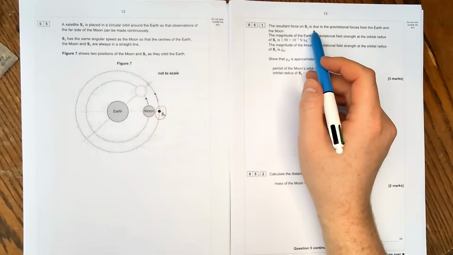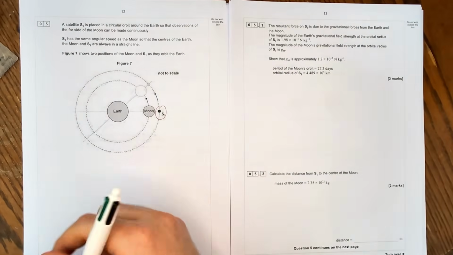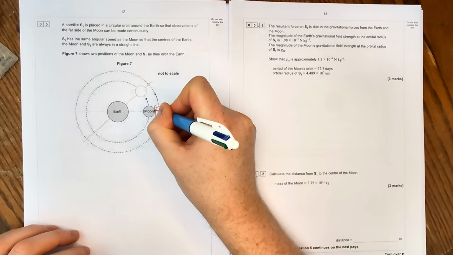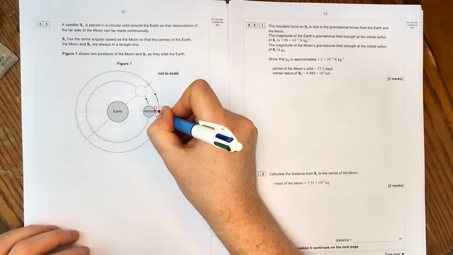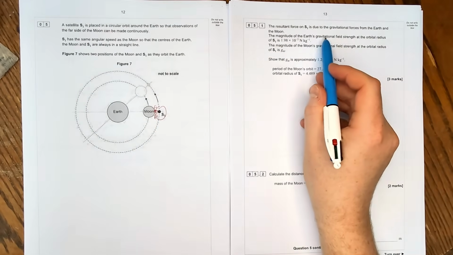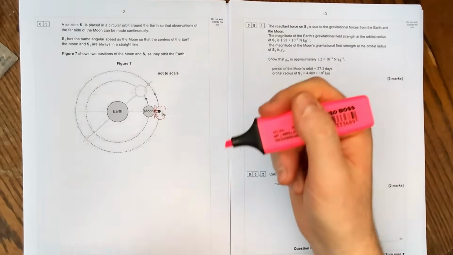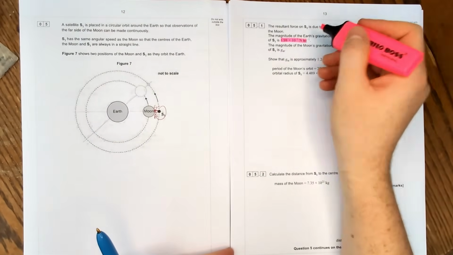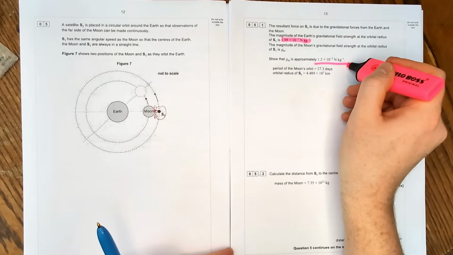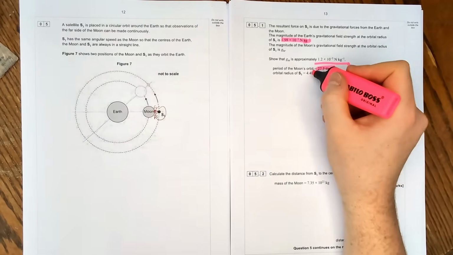The resultant force on S is due to the gravitational forces from the Earth and the moon. So, as you might expect, it's going to experience a force, F due to the Earth and F due to the moon. I can't fit all these on properly, there's not much room. Anyway, 2 forces go in that direction. The magnitude of the Earth's gravitational field strength is this. It's not 9.8 because it's not on the surface of the Earth, obviously. And we're asked to show that GM, so the gravitational field strength of the moon, is that. We are given the period of the moon's orbit and the orbital radius.